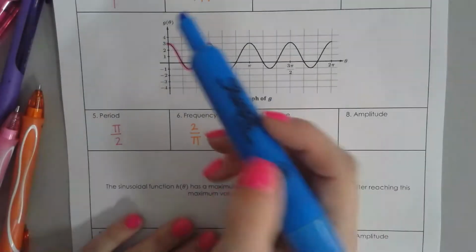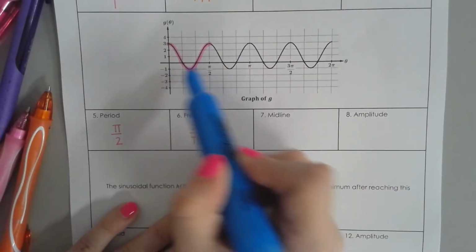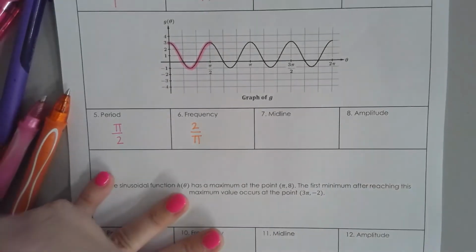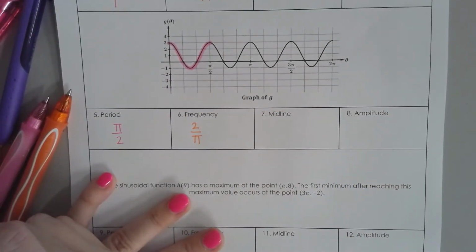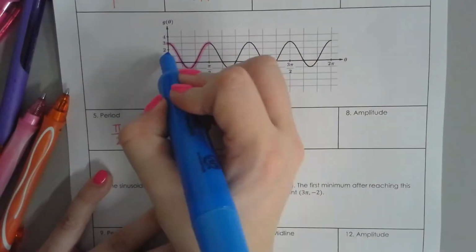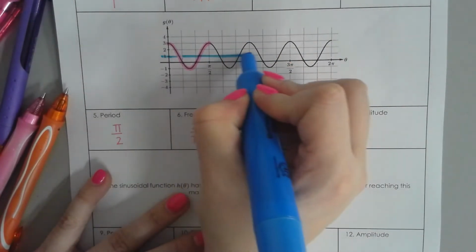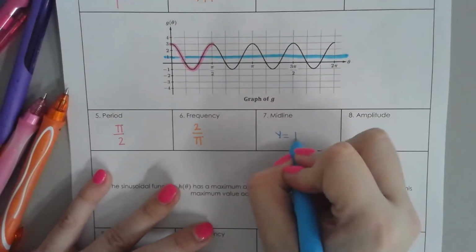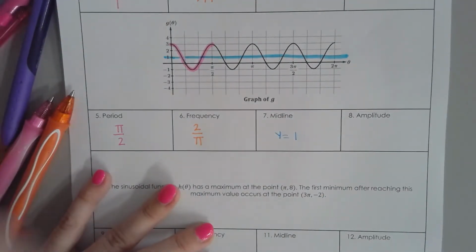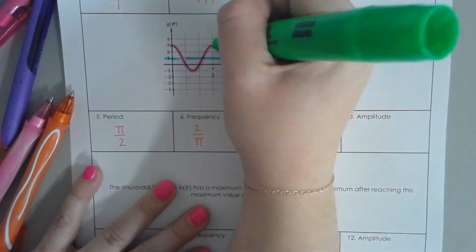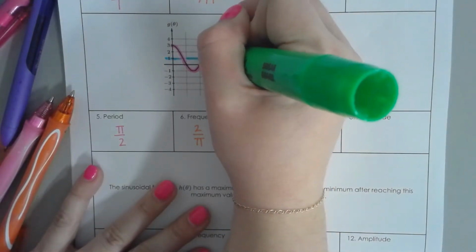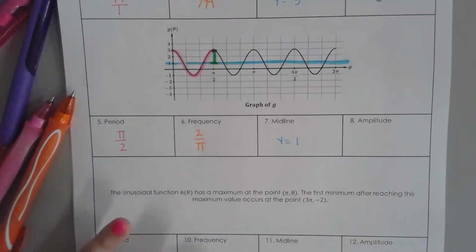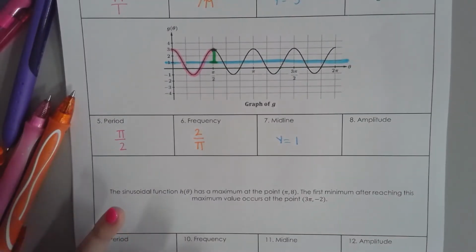All right. My highest peak goes up to 3. My bottom goes down to -1. So what's halfway between those two? What's halfway between 3 and -1? 1, yep. So y equals 1. And then my amplitude is the distance from the peak to the midline or the midline down. How many units is that? 2.